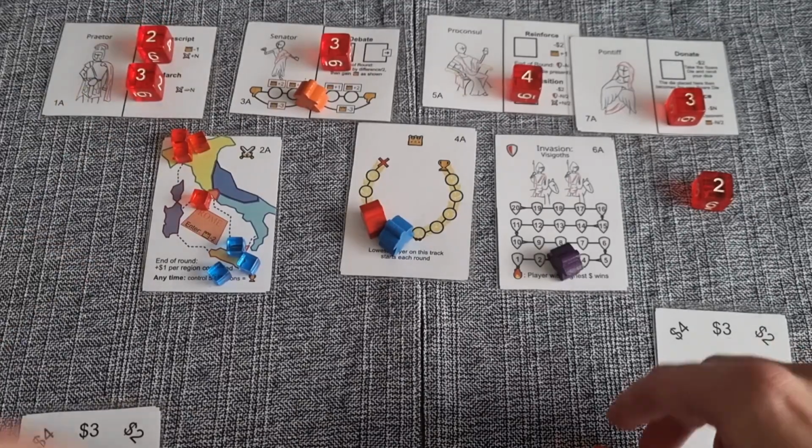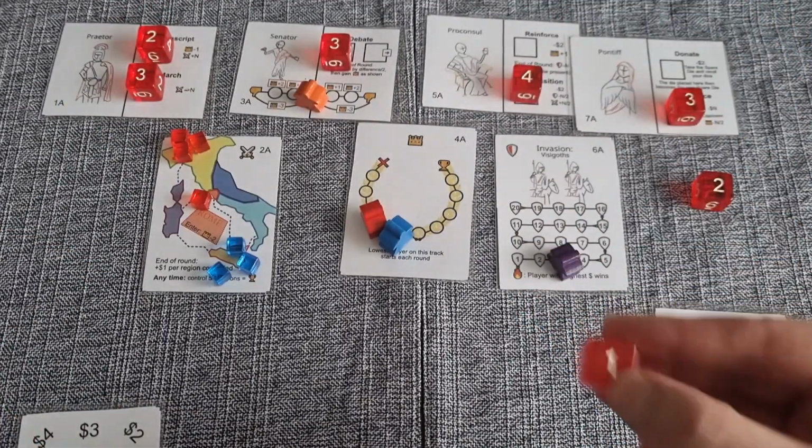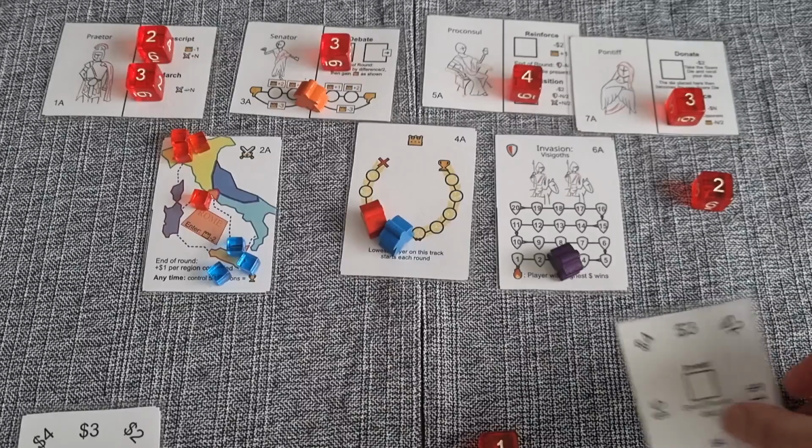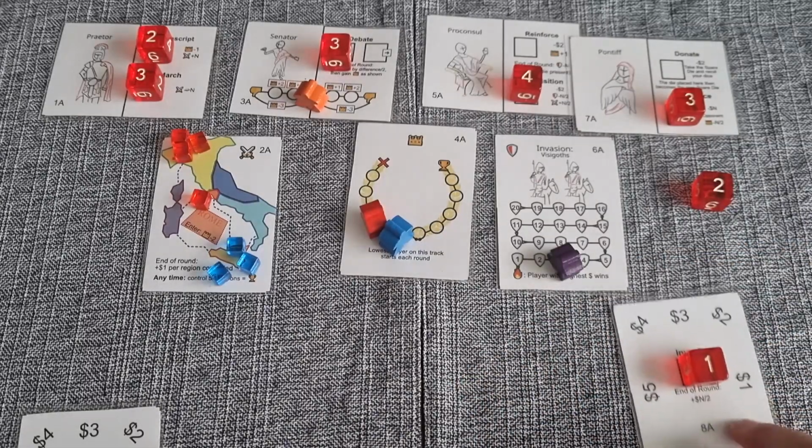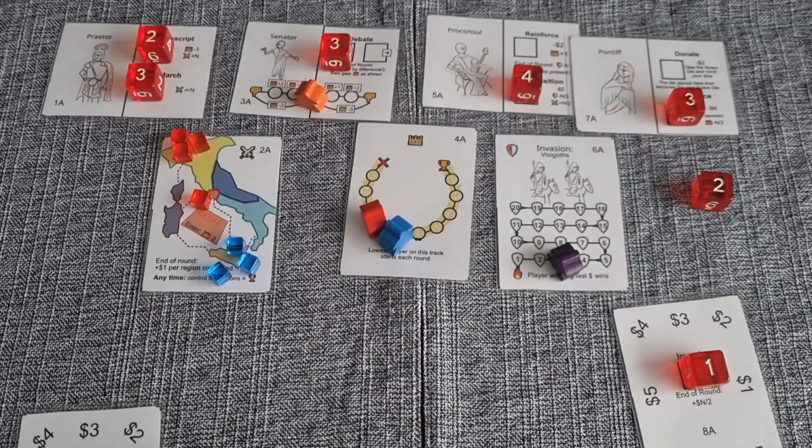The last action each player has available is on their money card. Players may place a die on the investment space to gain money at the end of the round. It's a pretty safe play, and will give you more to work with next round, but you'll lose tempo in the main areas of influence.